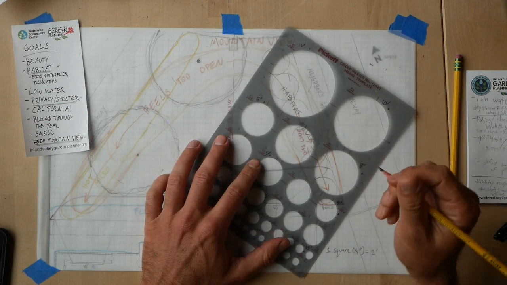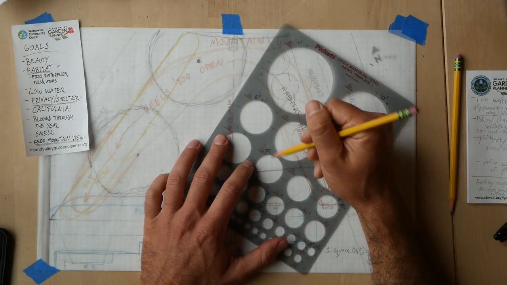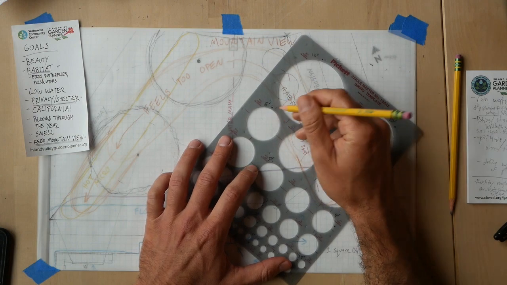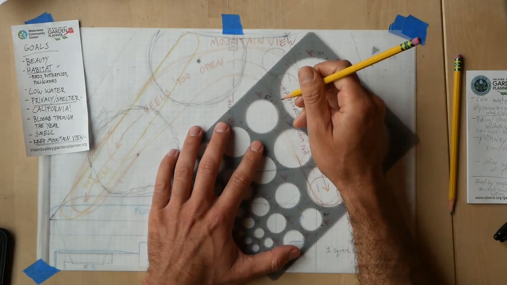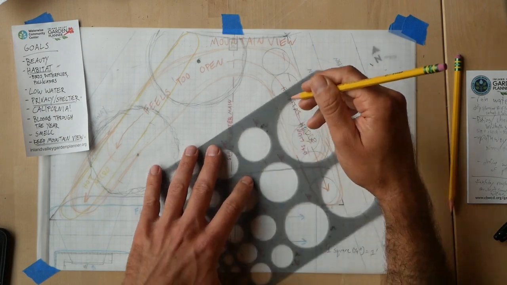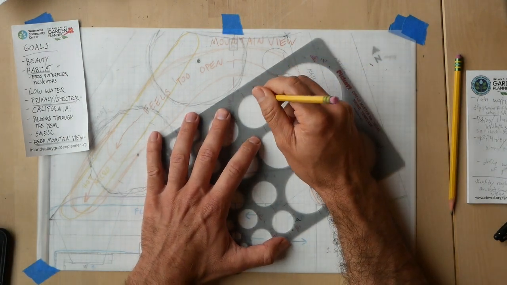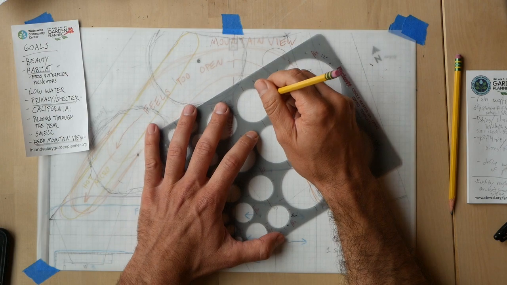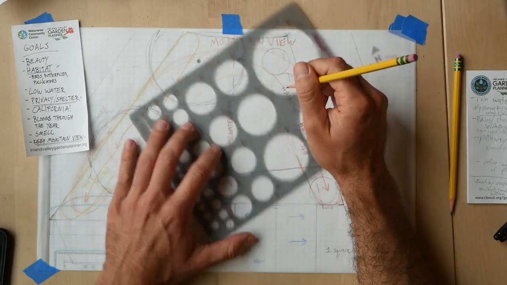A lot of our shrubs, not all, but a lot of our waterwise shrubs will be 5 or 6-ish feet wide, so we can just grab the 6-foot circle template. Maybe we'd want to leave a little bit of room to make sure we can maintain this habitat hedge, and then we'll have some shrubbery, 6, maybe we'll do 5.